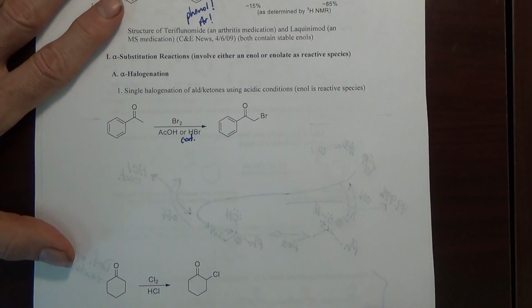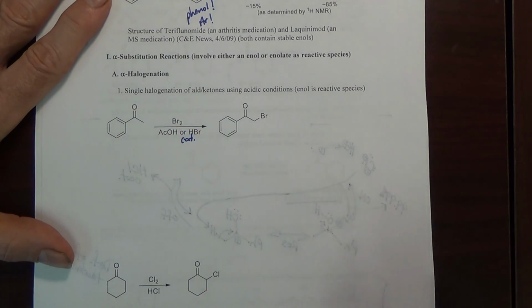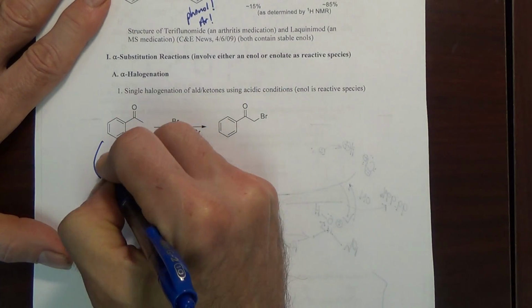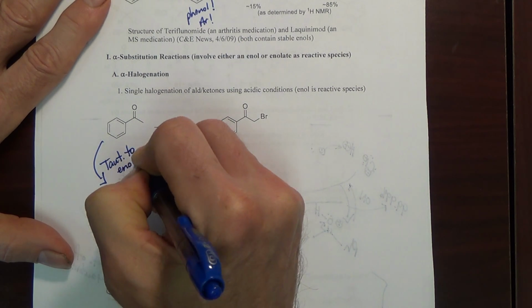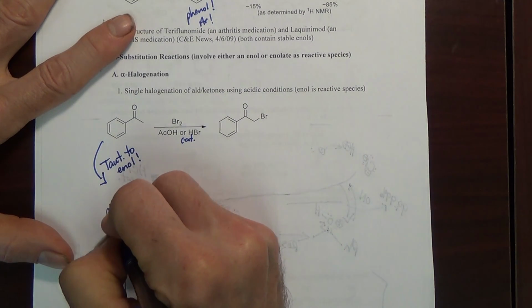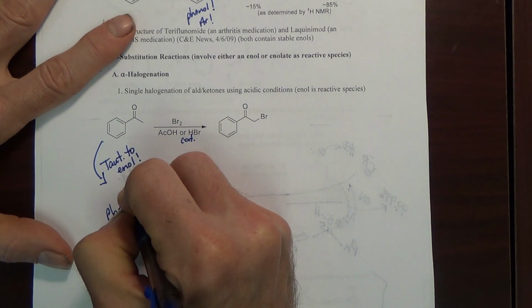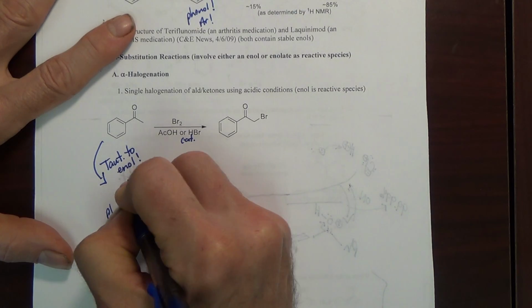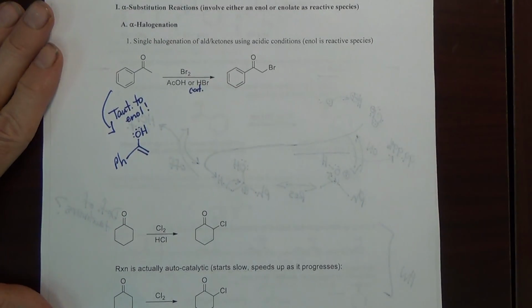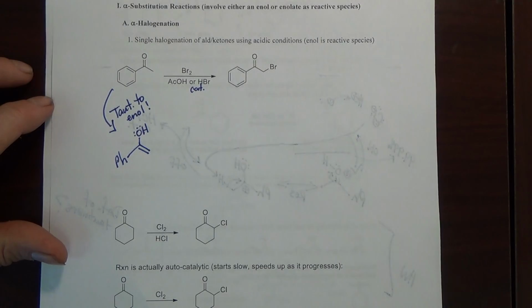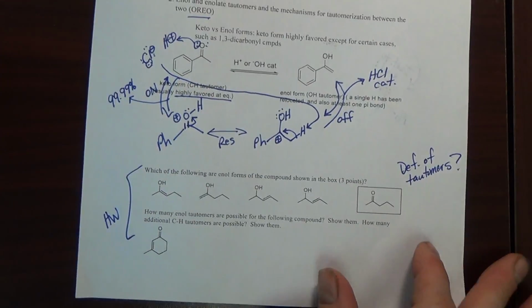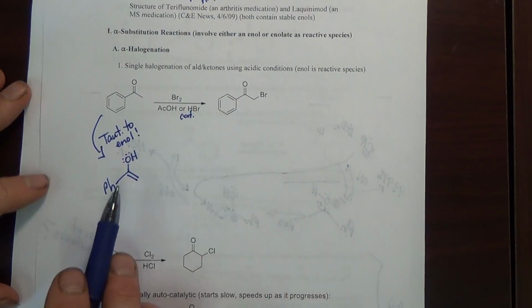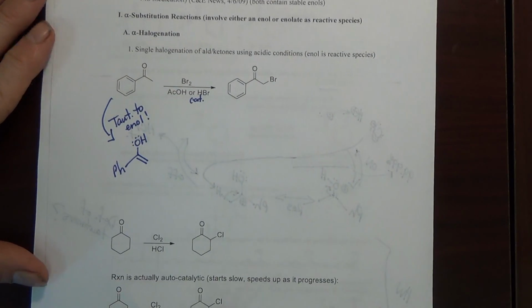Now the first step of this mechanism is tautomerization to enol. And that would give that there. Now I'm not going to show the mechanism here again. The mechanism we already showed. All right. If you were asked to show this mechanism, you would need to show the tautomerization mechanism, okay?